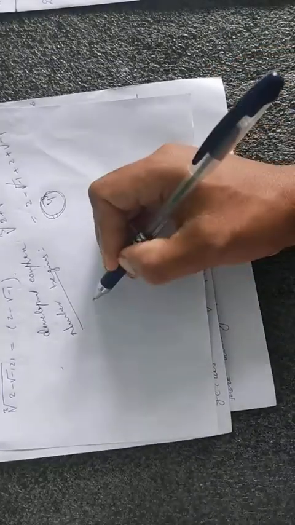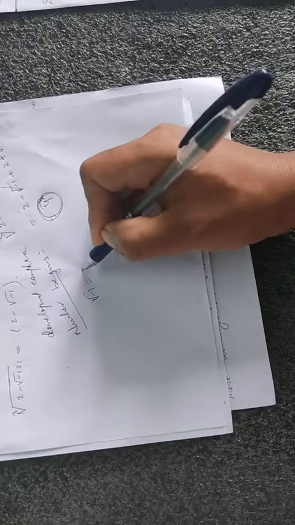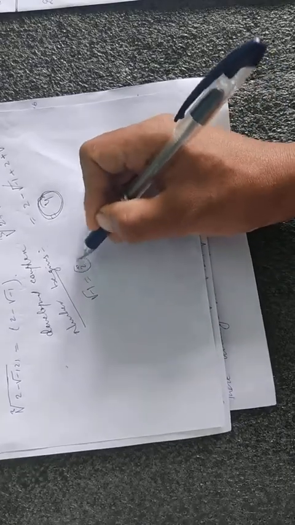They considered root over minus 1 equal to i, where this i is an imaginary number.